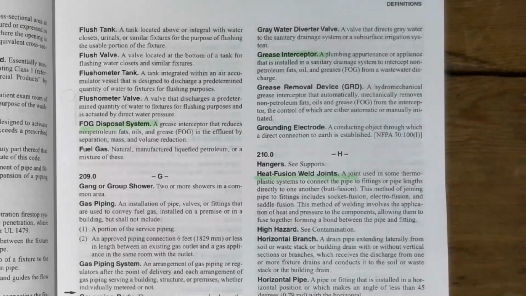So your heat fusion weld joint is essentially what we do for polyethylene pipe, for gas piping. And if we can get our class back into a classroom environment, everybody's going to get certified in this stuff. You have to be certified to actually do that type of welding joint.